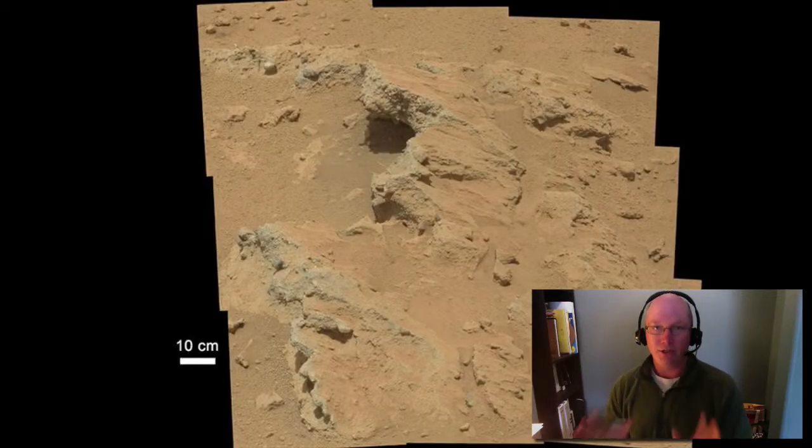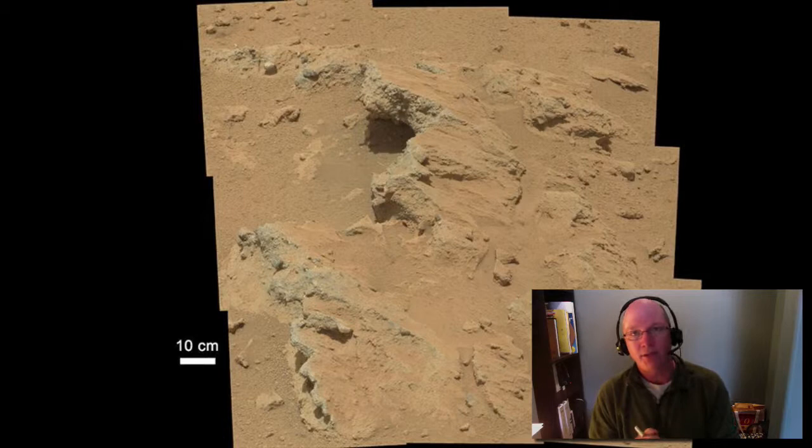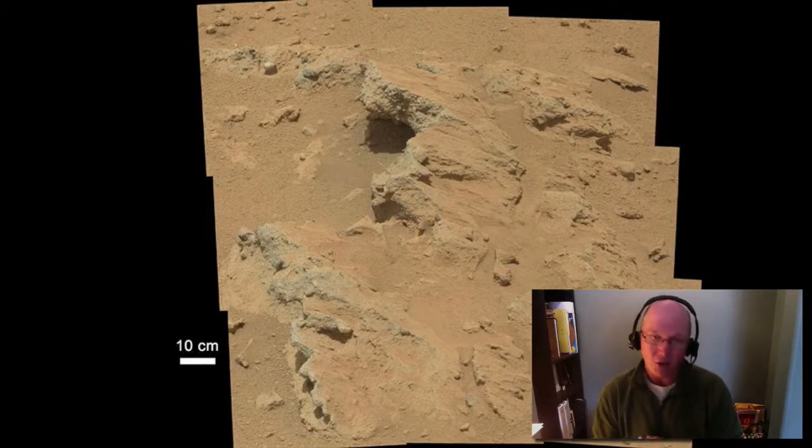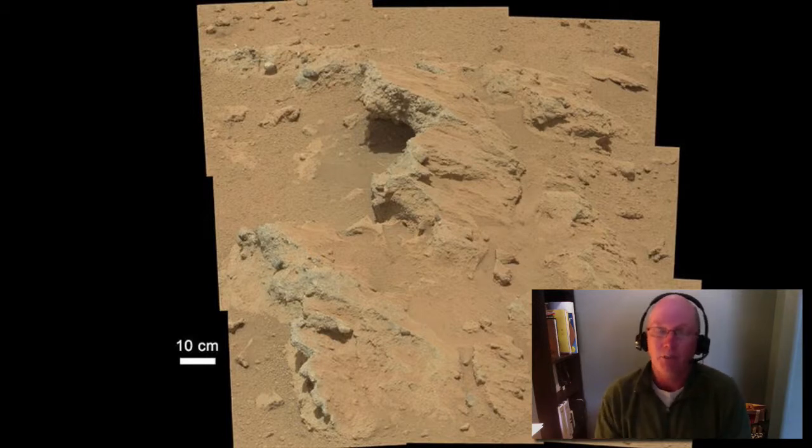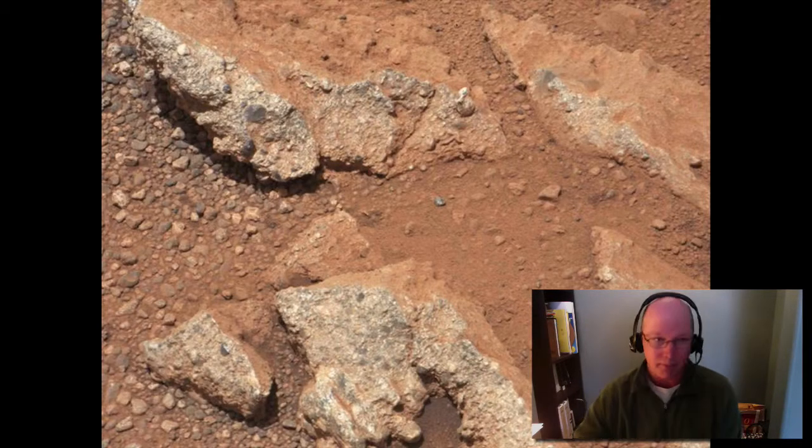Now, I want to show you just one example of why this was an important site to go to, and probably one of the best pieces of evidence I've ever seen for liquid water at the surface. Shortly after Curiosity landed, it found this outcrop, and again, layered material is good. Layered tells us that stuff has been deposited over time, and so we can study the sequence of events. If I look at a close-up of this layered material, I see gravel.